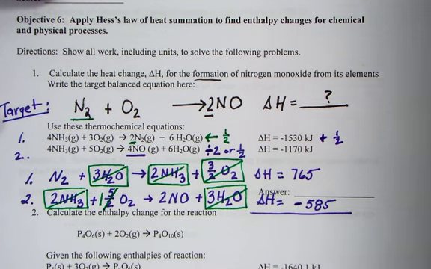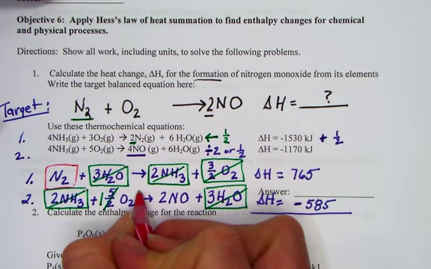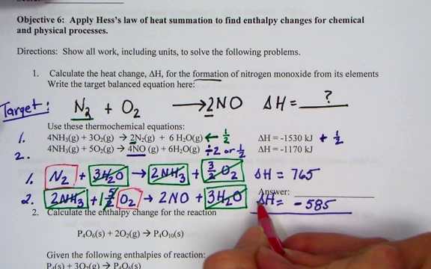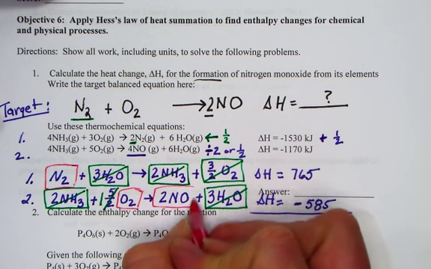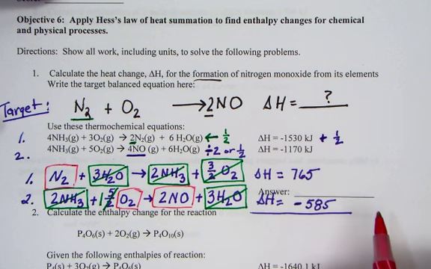And look what we've done. We have taken N2 plus 1 unit of O2 to form 2 units of NO. And that indeed is our target equation.